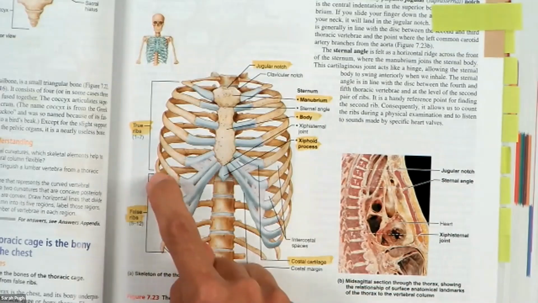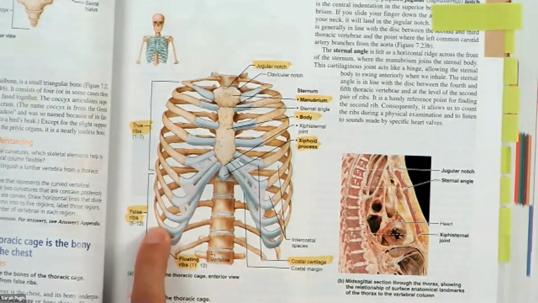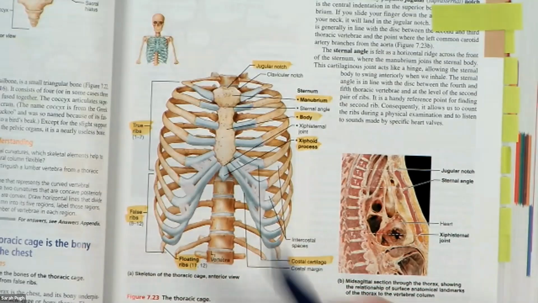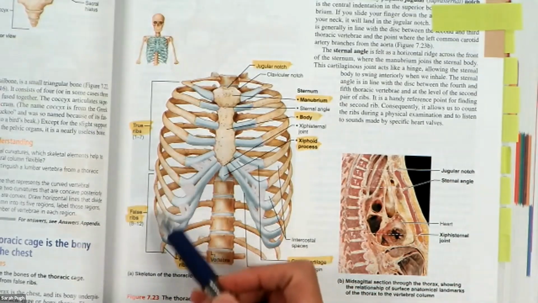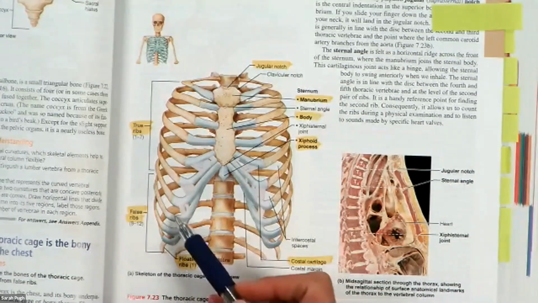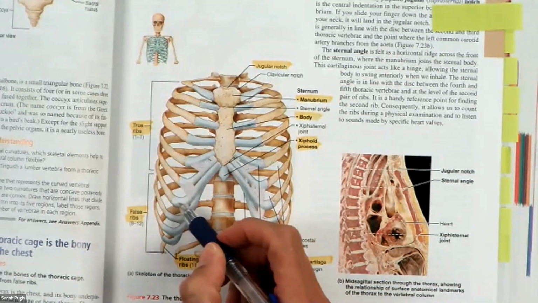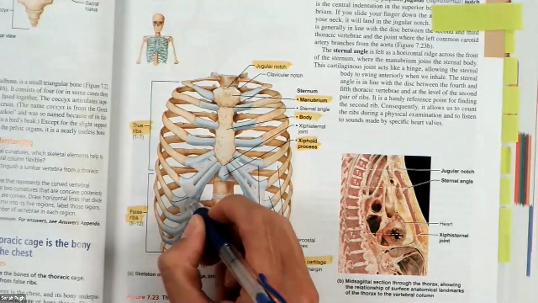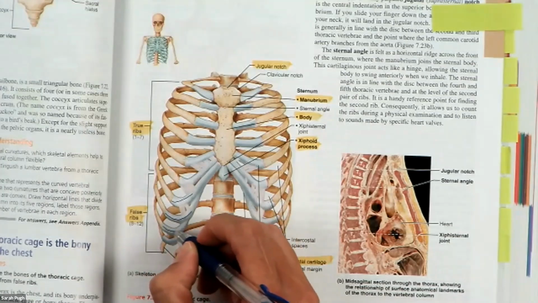Ribs 8, 9, and 10 are called false ribs. I'll draw on mine, 8, 9, and 10.